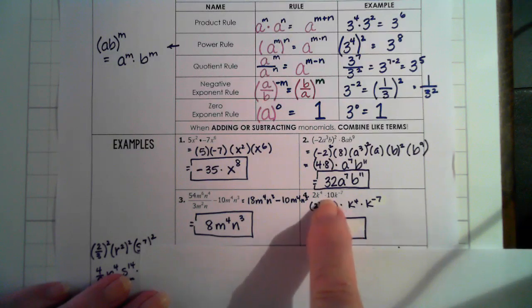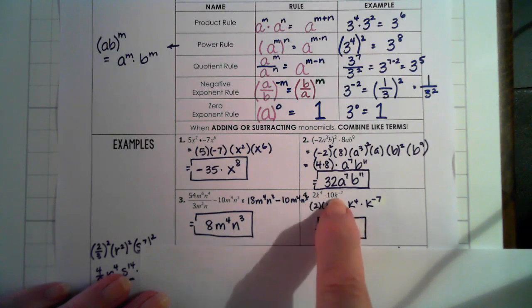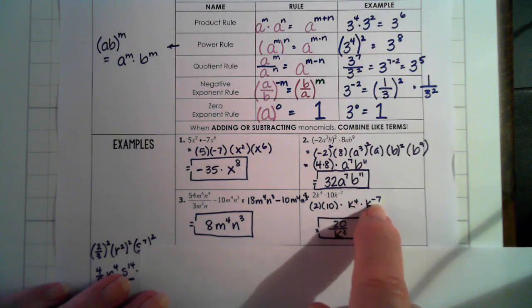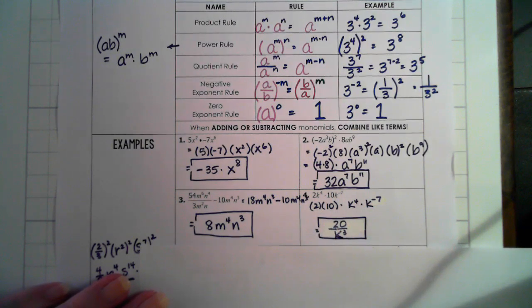Here I just rearranged. I put my numerals together, 2 and 10. I put my bases together, k to the 4th and k to the -7th. Multiplying, I get 20. When I multiply these like bases, we add those exponents. 4 plus -7 would be k to the -3. So I wrote k to the +3 in the denominator because that negative exponent means to flip.